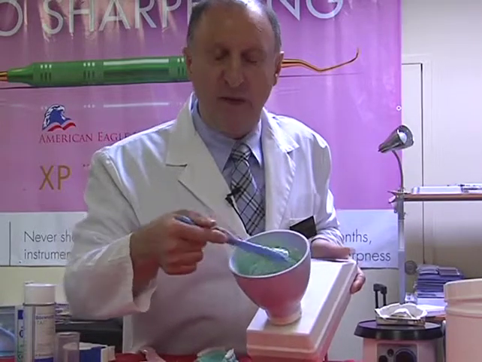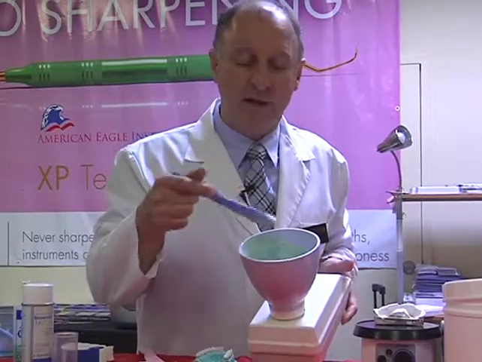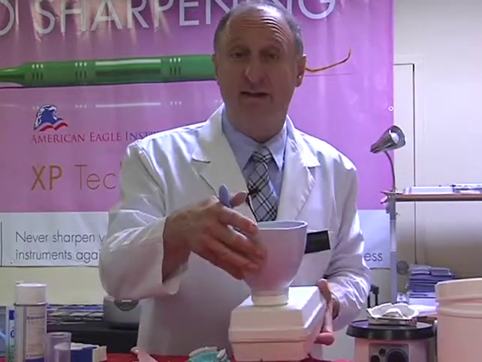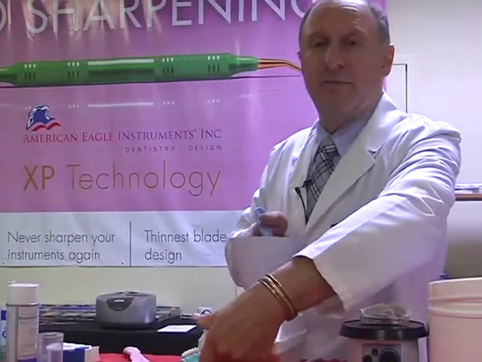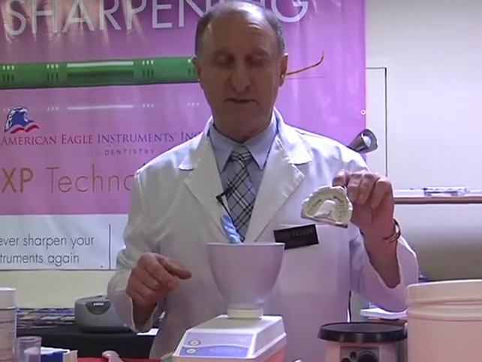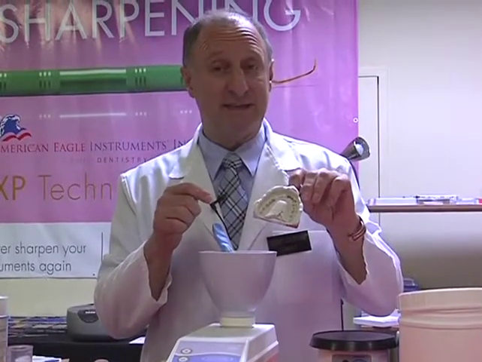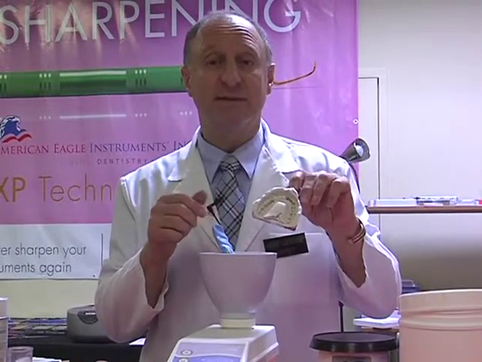And at this point we have all our material mixed. We're now going to be taking out the material and slowly vibrating it into our impression. Now, very important to look at our impression first off. We want to make sure that the impression has been disinfected. Normally that's done as soon as we've taken the impression.